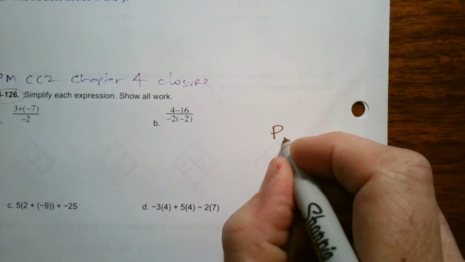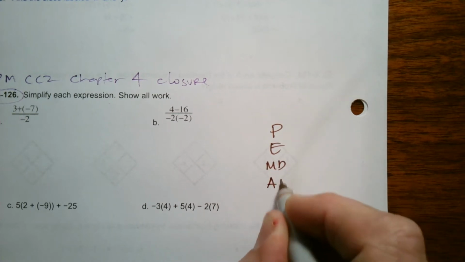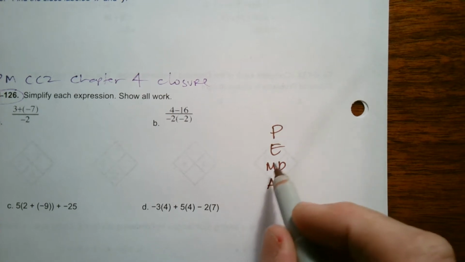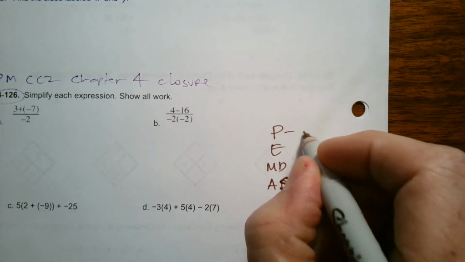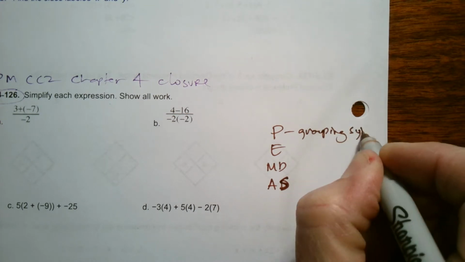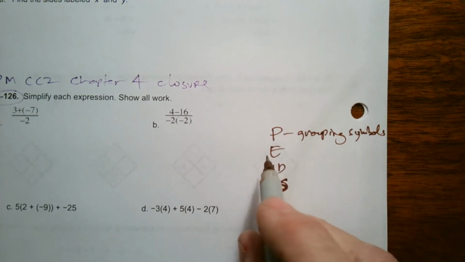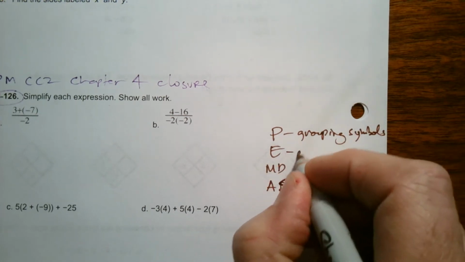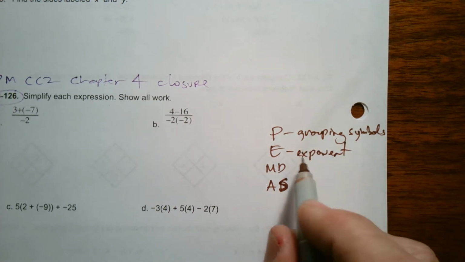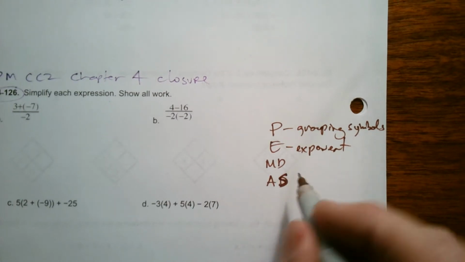We've got parentheses, exponents, multiply, divide, add, subtract. So parentheses are your grouping symbols: parentheses, brackets, braces, anything of that sort. E is your exponents, your bases and powers. And then MD, that's your multiply, divide.